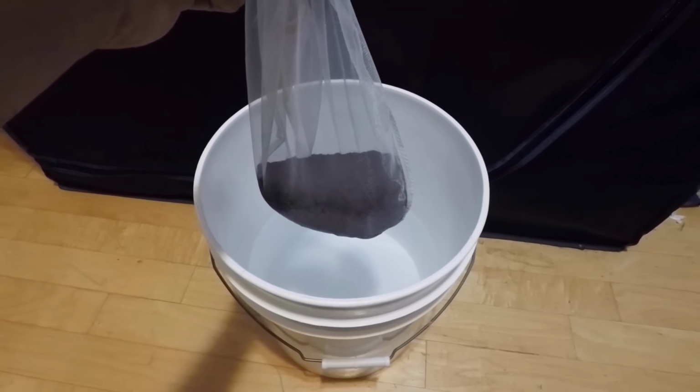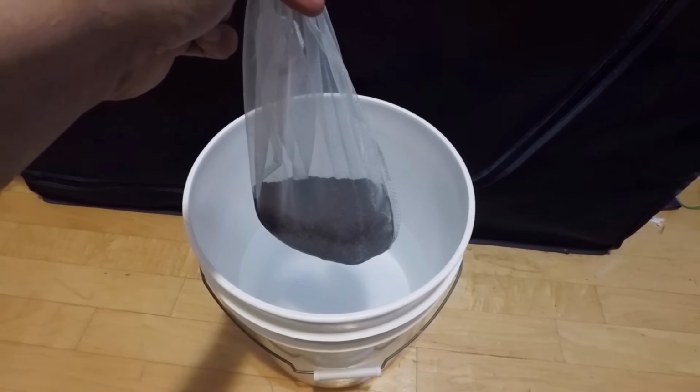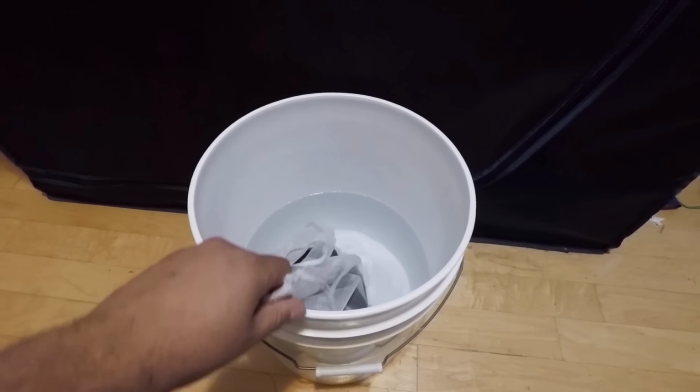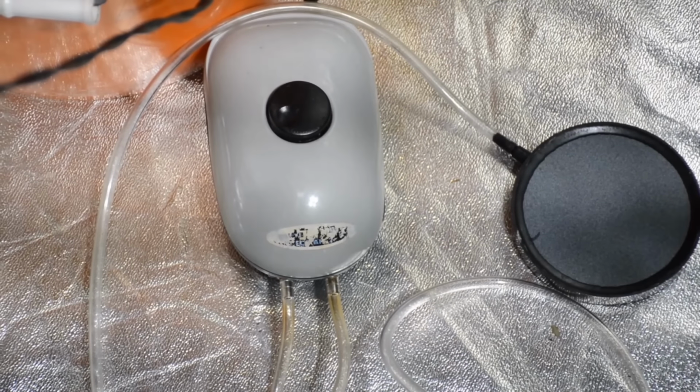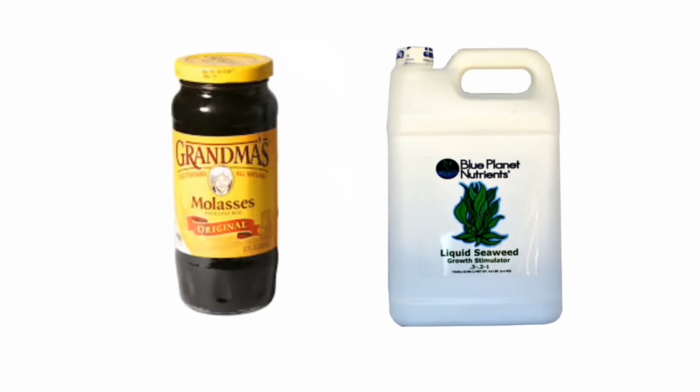Okay, so now we have a source of microbes. RO water in a bucket provides the moisture. A simple air stone and pump provides the oxygen. All we have to do now is find a food source. I use molasses and seaweed extract as a food source. I typically use 1 tablespoon per gallon of water.